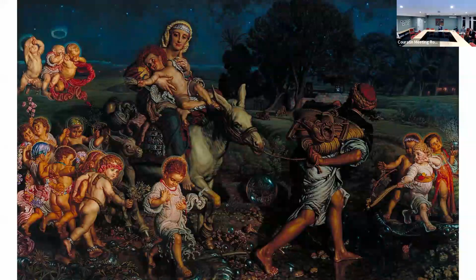But look where the children are walking. And look where Joseph is walking. Both Joseph and the babies are paddling in the stream. Which recalls, first of all, the waters of baptism. Hunt refers to it as the spring of the water of life. But of course, in that case, as we saw with the Giotto, this is not water baptism. This is their baptism of blood.